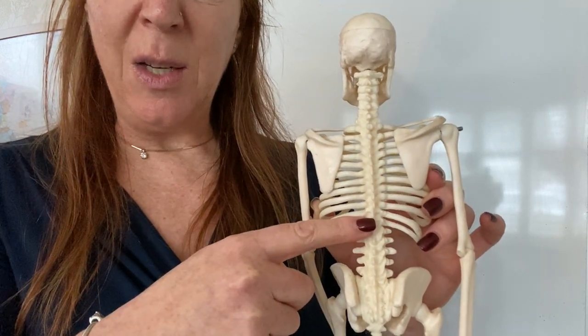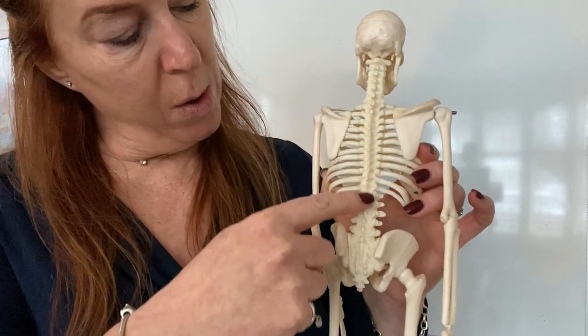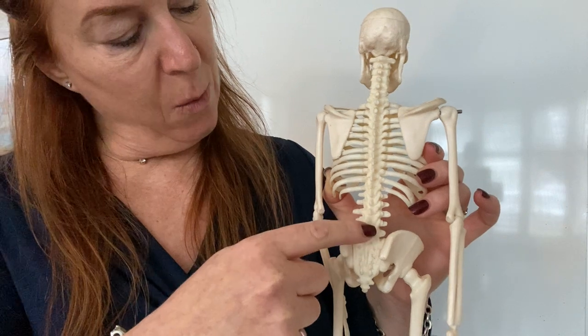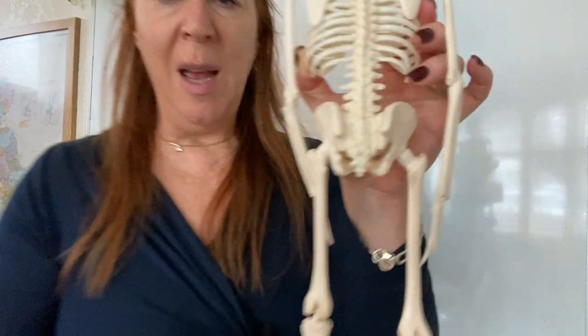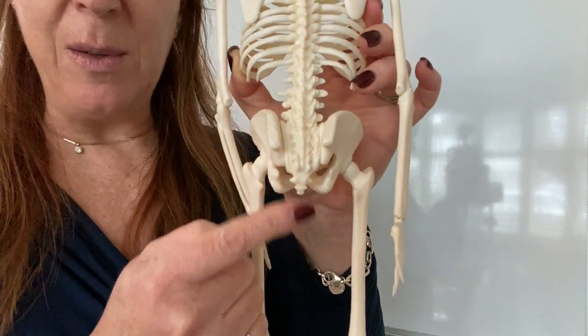And then we move into the 5 lumbar vertebrae. 1, 2, 3, 4, 5. These are really nice and solid, big chunky lumbar vertebrae. And then we move into the 5 sacral vertebrae, and the 5 sacral vertebrae are fused as one bone called the sacrum. And then we have 4 little vertebrae also fused that make up the coccyx.